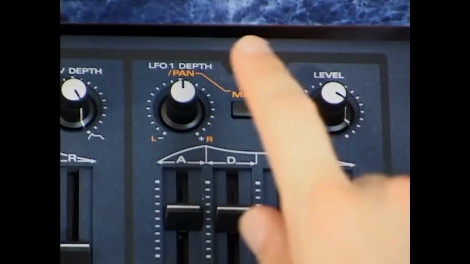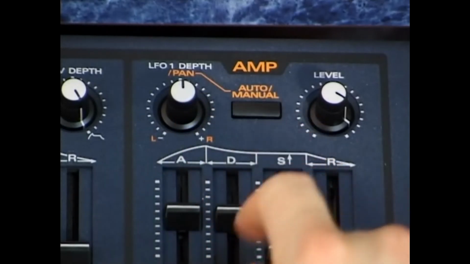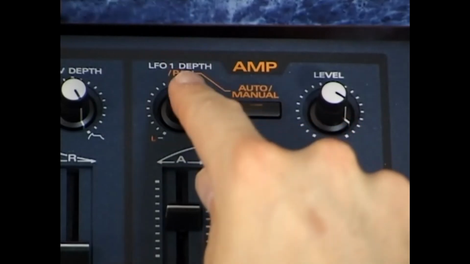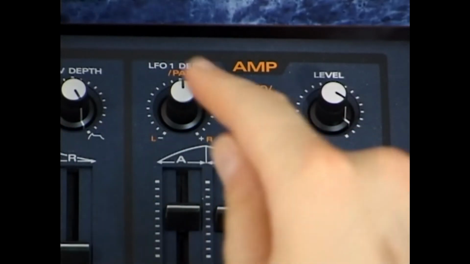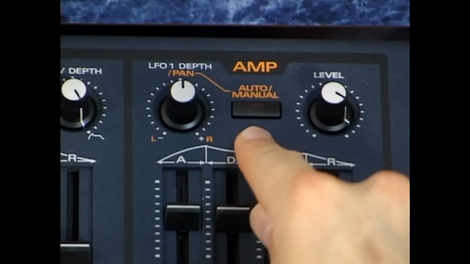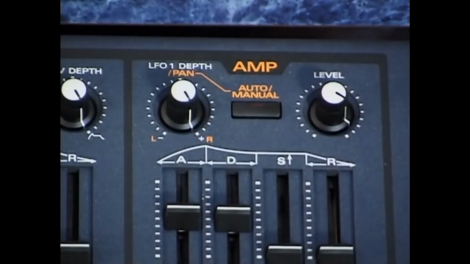And finally, the remaining knob here allows you to use LFO1 to modulate volume. Or if you select it again, your LFO modulates pan. Or finally, if you select it again and the selection key glows red, the knob just becomes your plain old pan setting from left to the right.